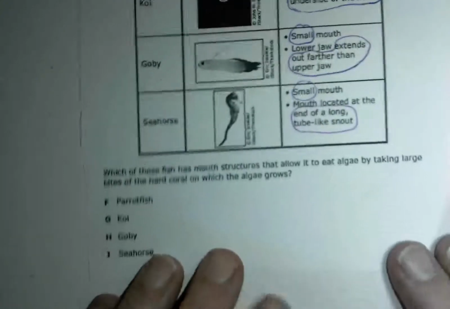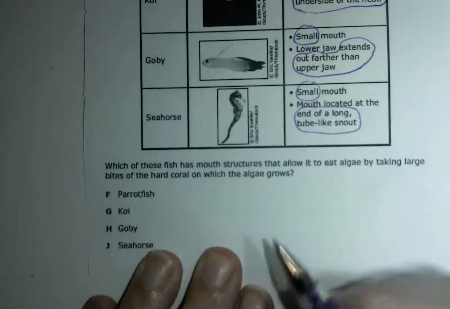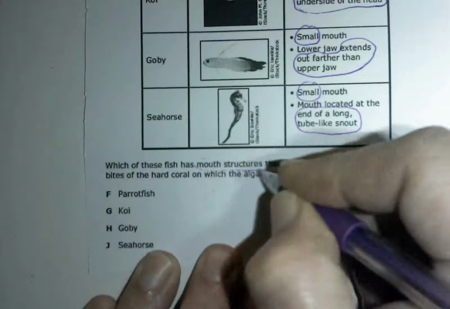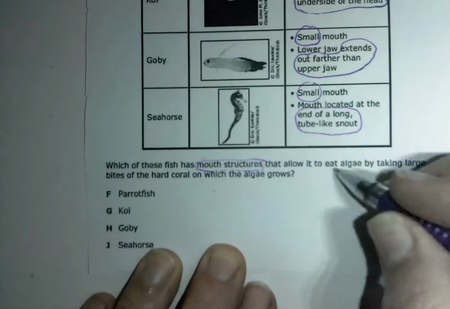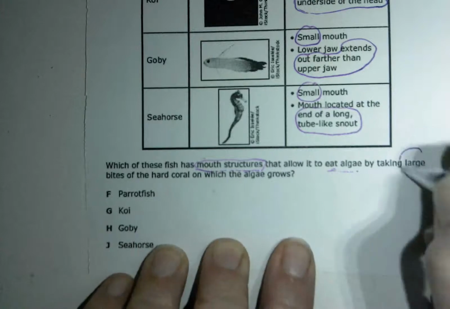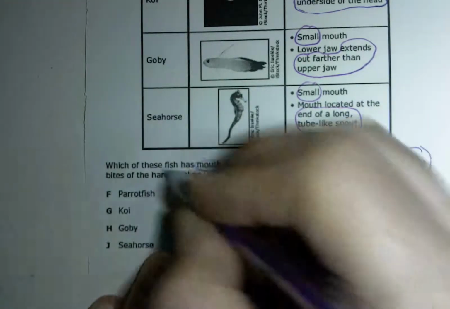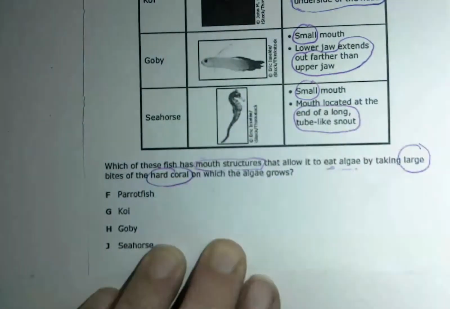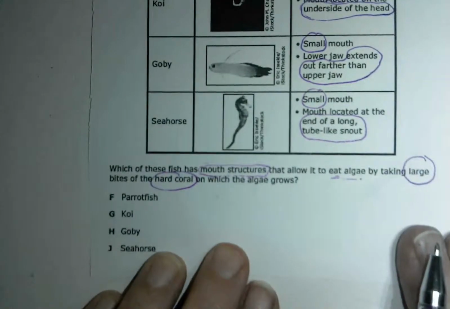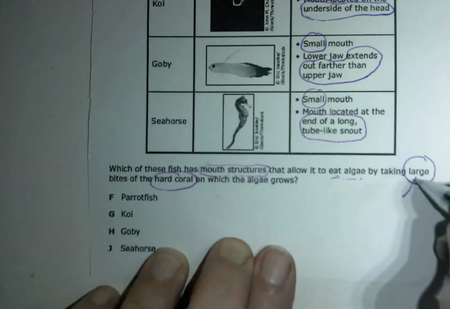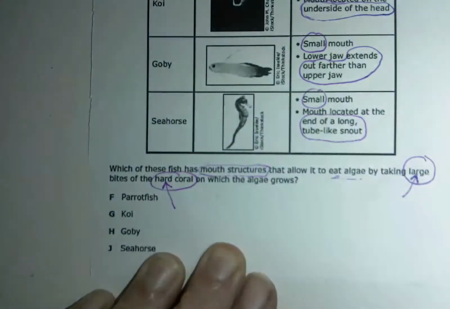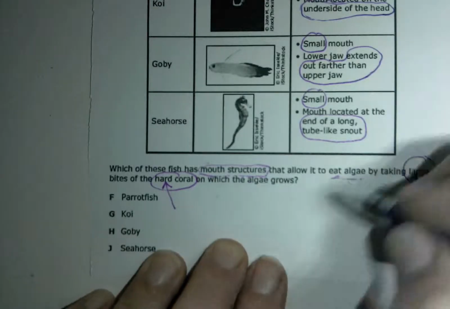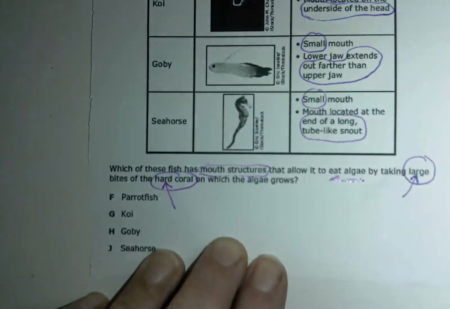So now let's look at our question. Which of these fish mouth structures will allow it to eat algae by taking large bites of hard coral where the algae grows? And so our 2 key words here are large and hard. So we have to make sure when we're talking about their mouths that they're going to be eating the algae with, that they can handle large and hard.